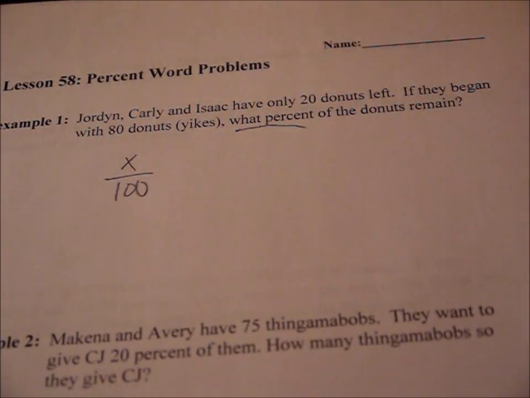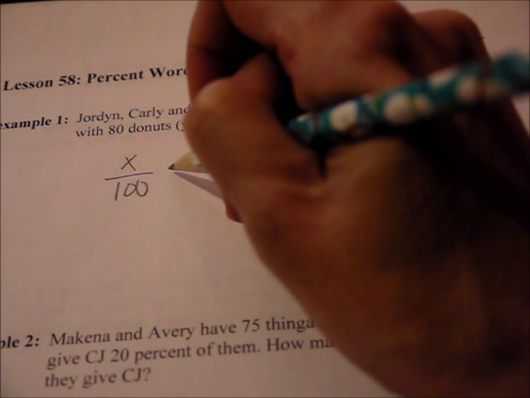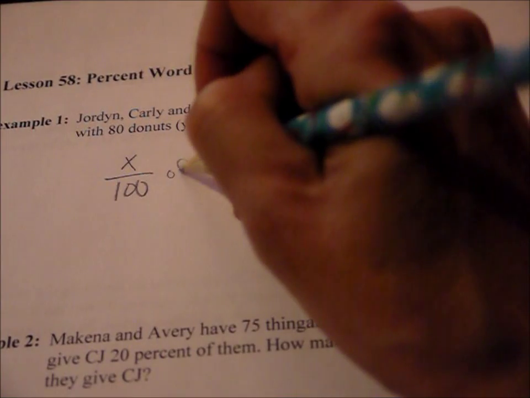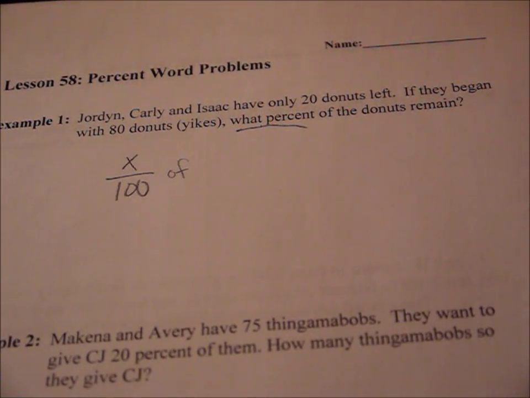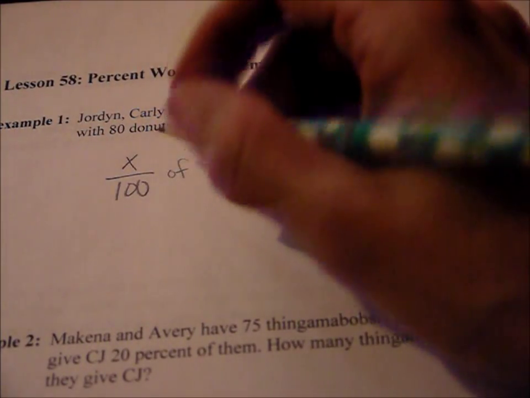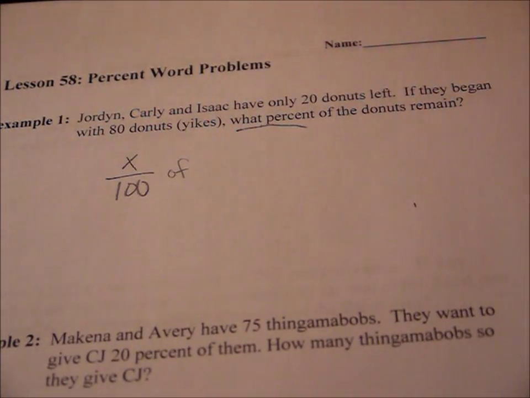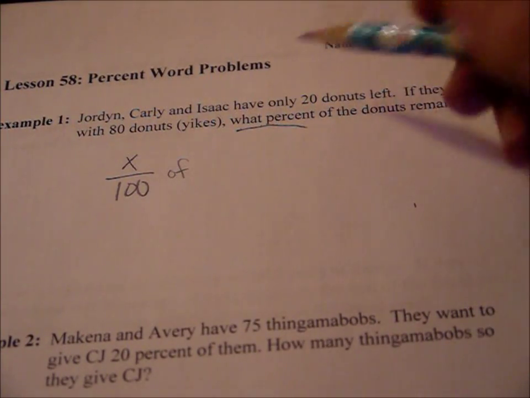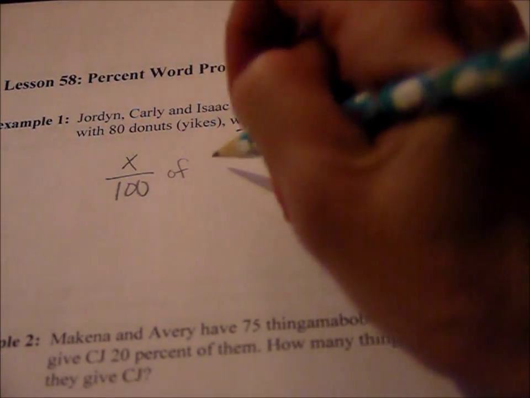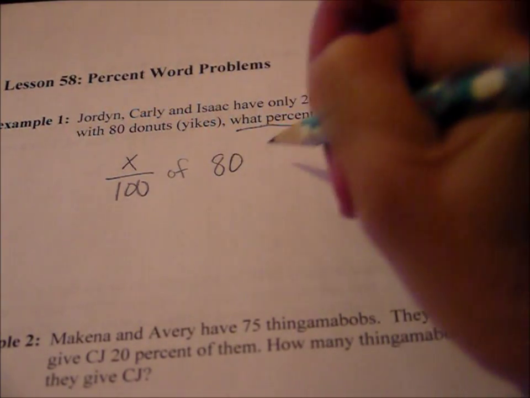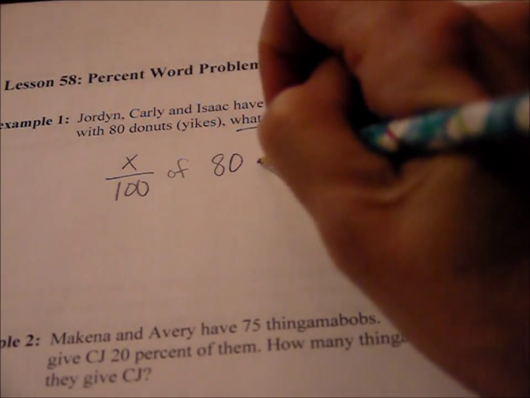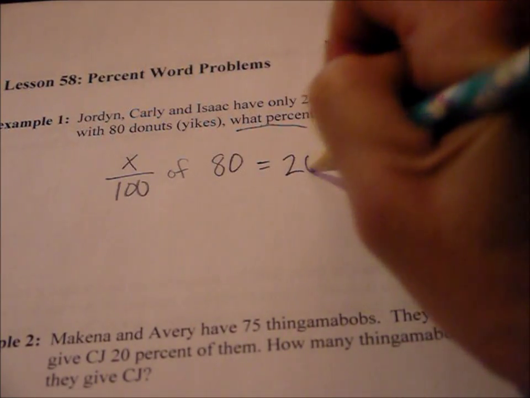What percent of, and I'm writing of really faintly because I'm going to erase that, what percent of the donuts remain. So of the initial donuts, of the 80 donuts that you started with. So what percent of 80 is 20?